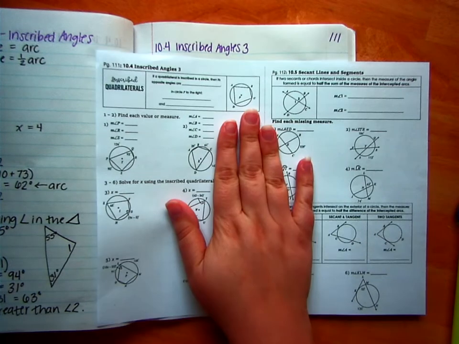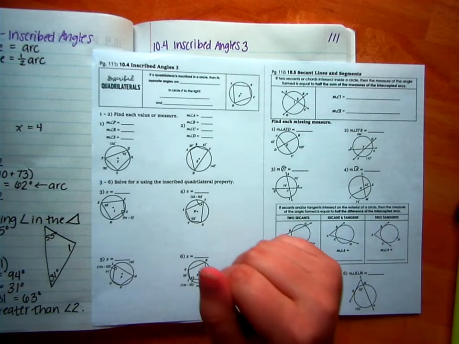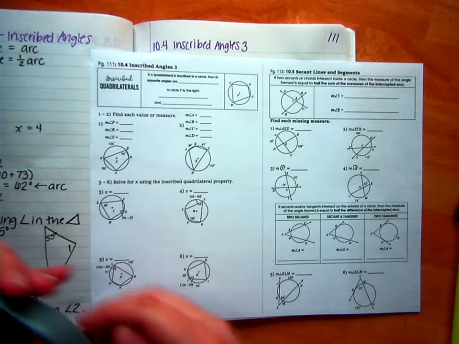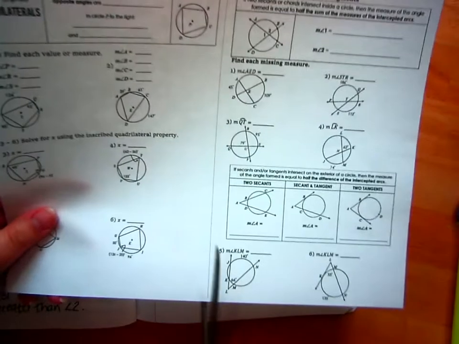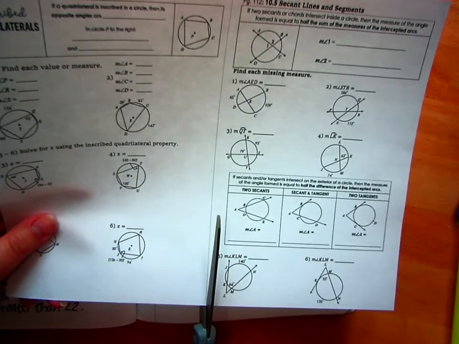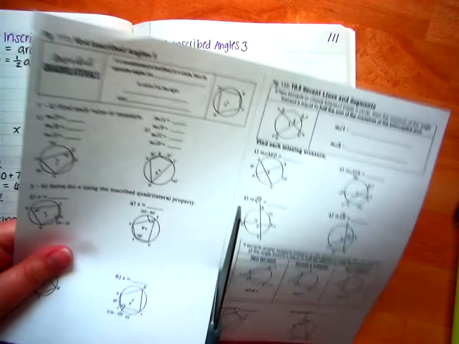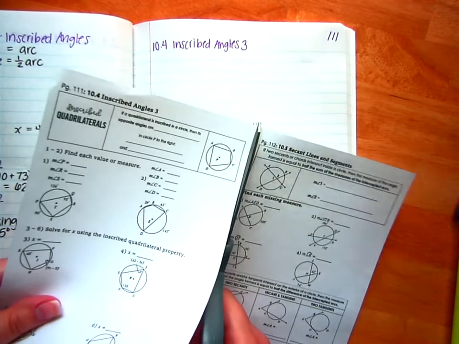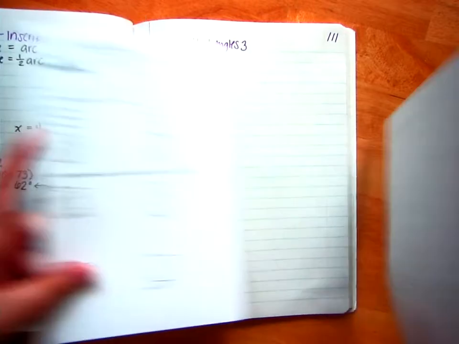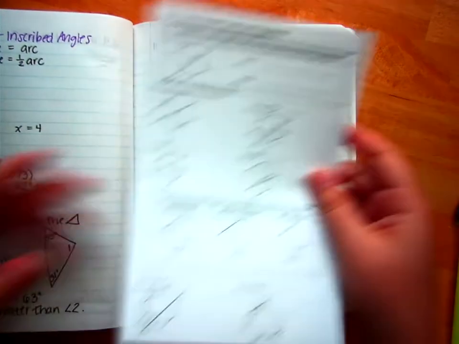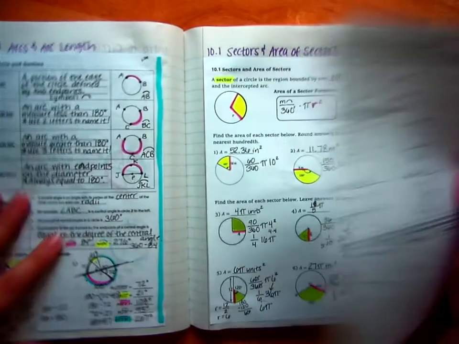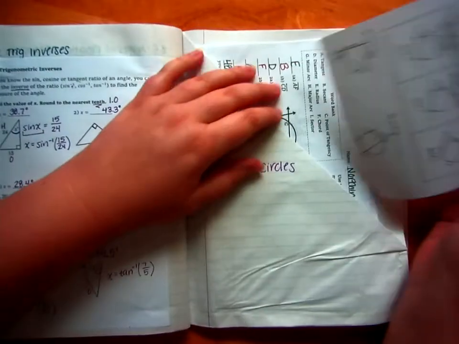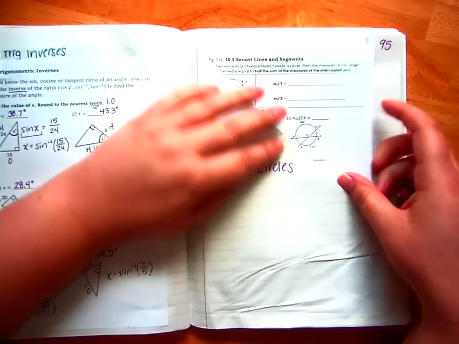Okay, this is the document that I posted today. It is page 111 on the left and 112 on the right. So go ahead and grab some scissors and cut down the middle. Okay, 111 is what we're about to do right now. We can go ahead and put 112 in our pocket page to keep it safe, and we will do that later, a different day.